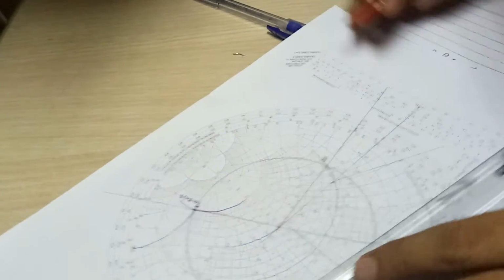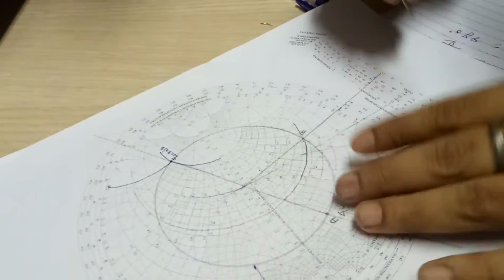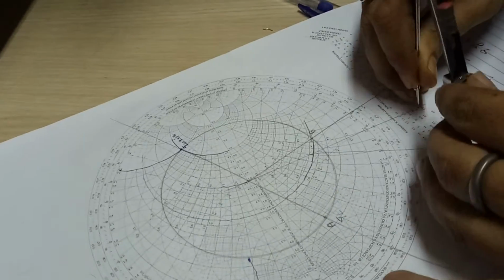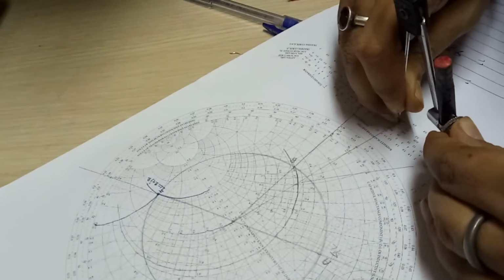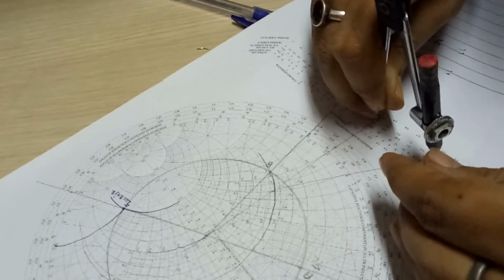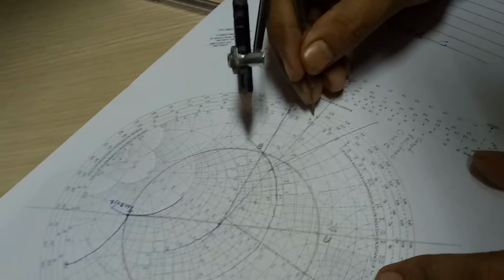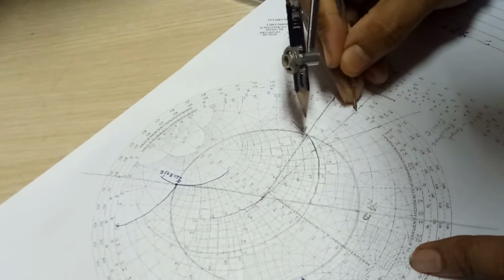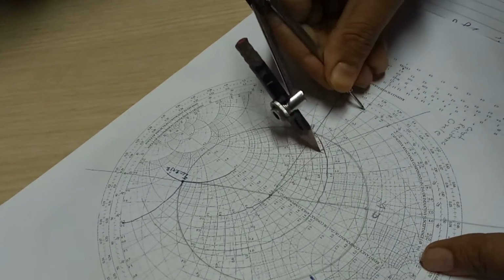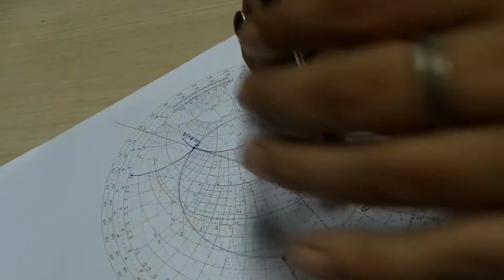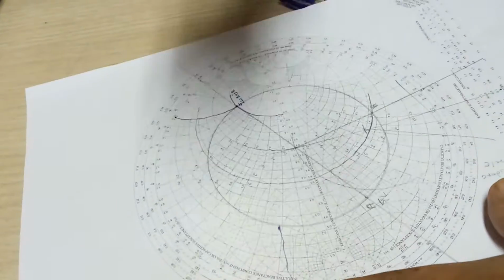Just draw a straight line, and mark 0.5 at this point. Now cut this point, so this will be the center, and now draw the circle.